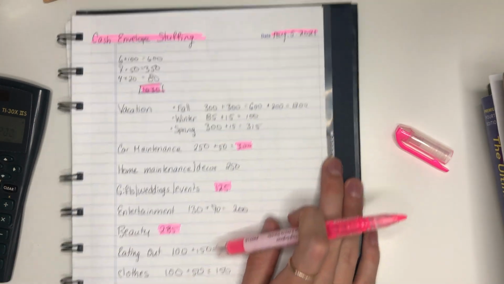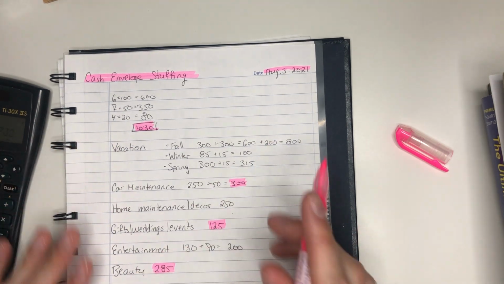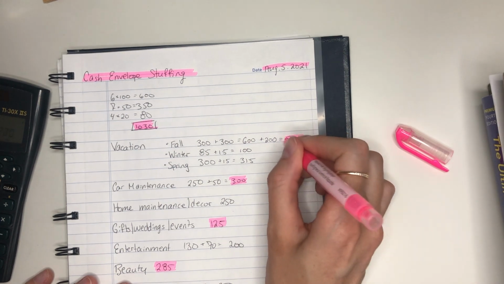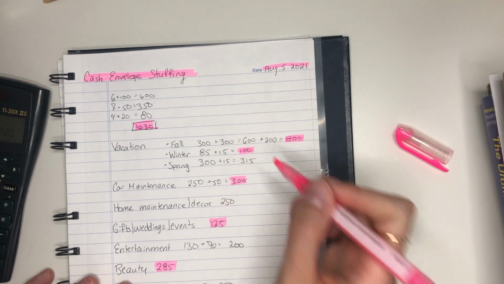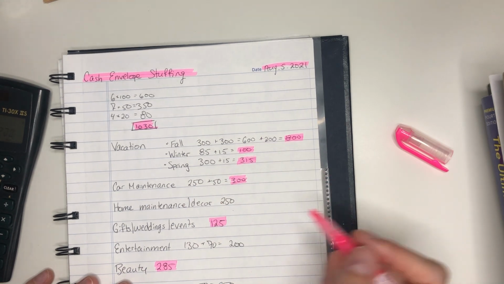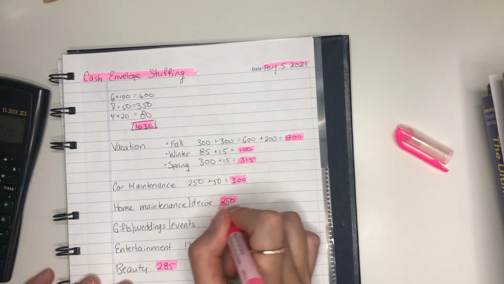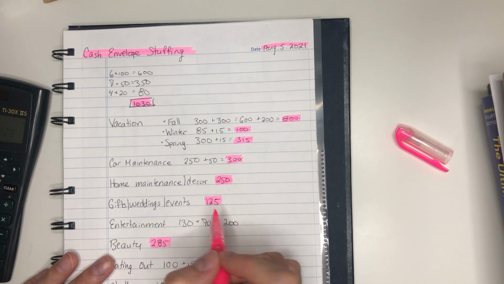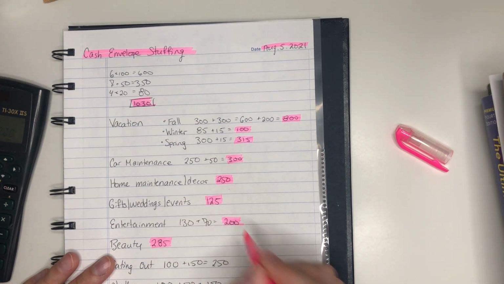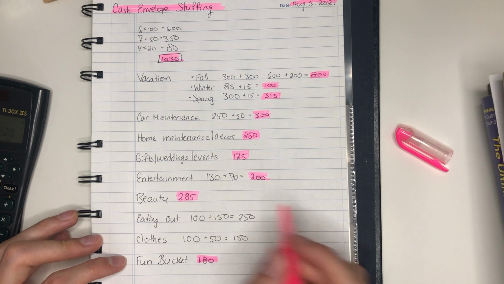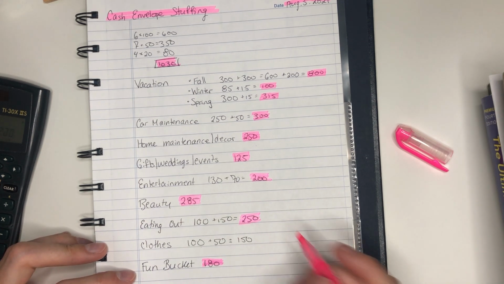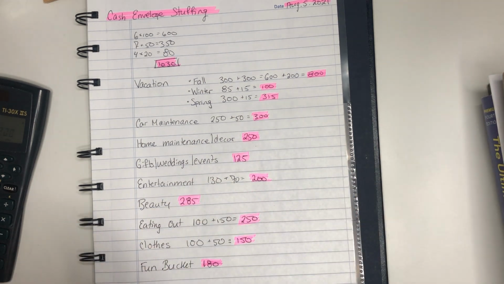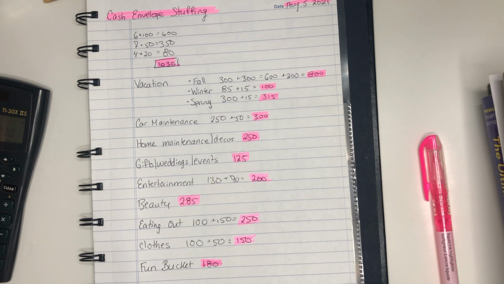So let's go over the numbers. I got a pay raise. Yay, very good. Now I just have 3 vacations to plan for. So I have 800 in my fall one, 100 in my winter, 315 in my spring, 300 in my car maintenance, 250 for home maintenance and decor, 125 for gifts, weddings, and events, 200 for entertainment, beauty is 285, eating out is 250, clothes are 150, and then my fun bucket is 180. So all in all, pretty good.